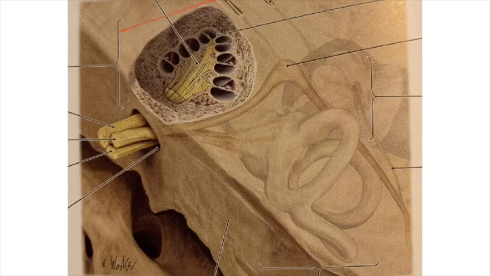This is an artist's depiction of the way in which the otic capsule is embedded in the petrous part of the temporal bone. Let's draw a picture of the hearing apparatus including the otic capsule. The first structure is the tympanic membrane, on which lies the malleus. This articulates with the incus bone, followed by the stapes. The stapes rests on the oval window overlying the vestibule of the otic capsule.